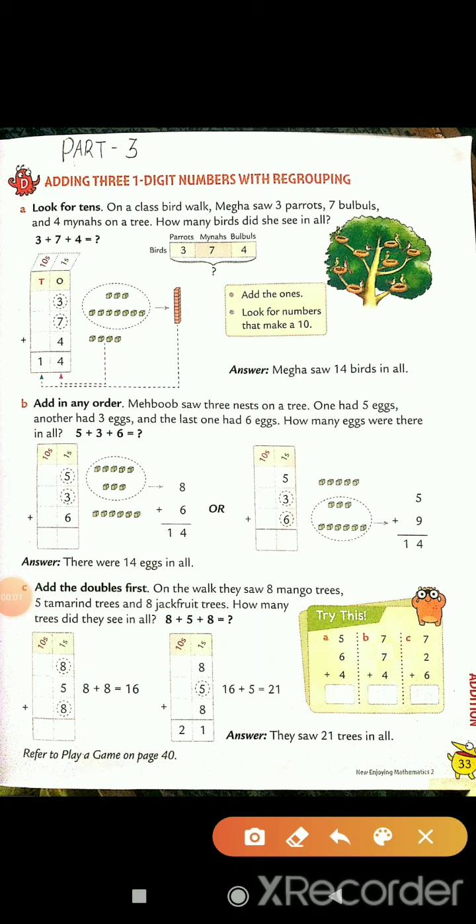Students, in the earlier part, we already learned regrouping. So now, moving further, let us start with a new topic, that is adding three one-digit numbers with regrouping. Here we will learn adding three one-digit numbers. There are three methods to add three one-digit numbers, that is, look for tens, add in any order, add the doubles first. Let us start with the first method, that is, look for tens.